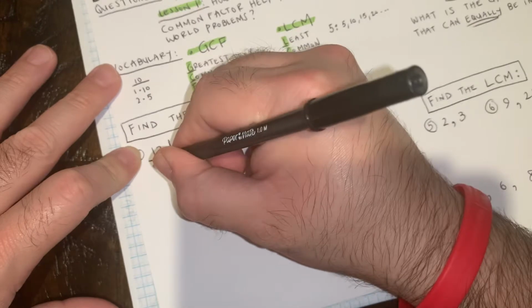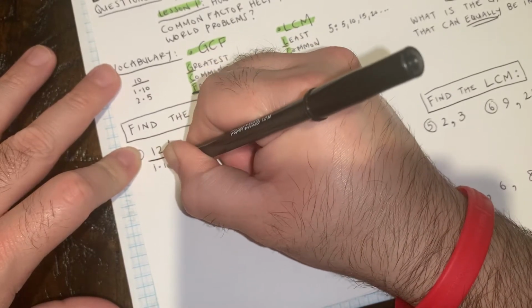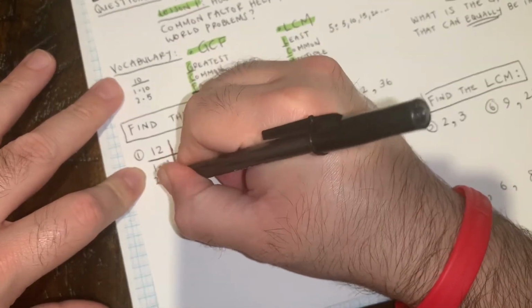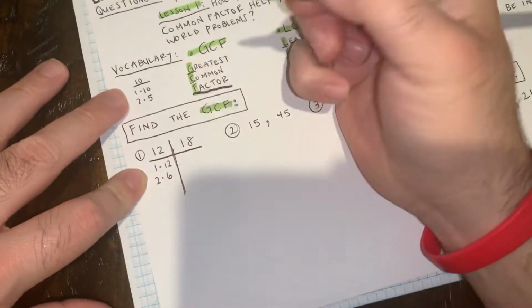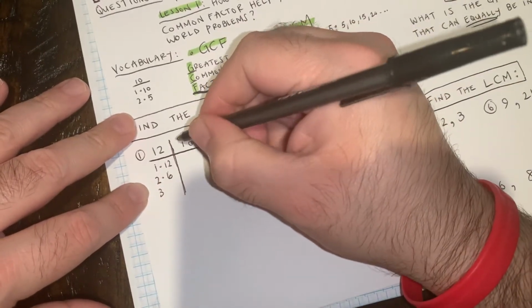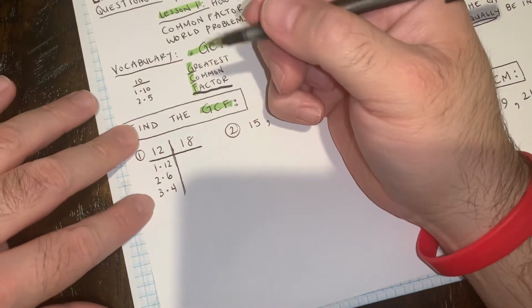So start with 1. 1 times what gives me 12? That's going to be 1 times 12. Now 2. Can 2 give you 12? Yes. It's going to be 2 times 6. Now, next number is 3. Can 3 give you 12? Yes, it's going to be 3 times 4. Now, the next number is going to be 4.